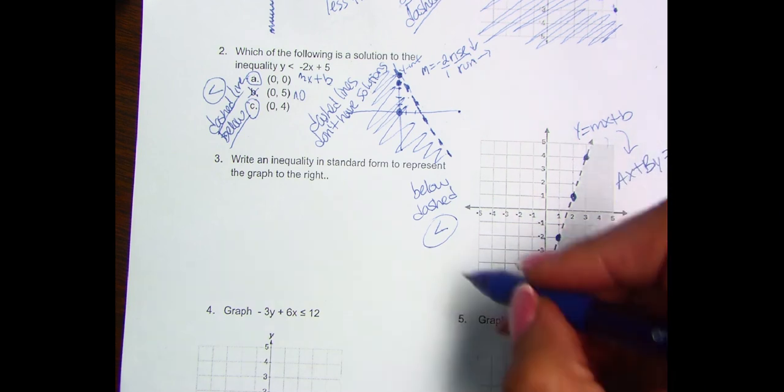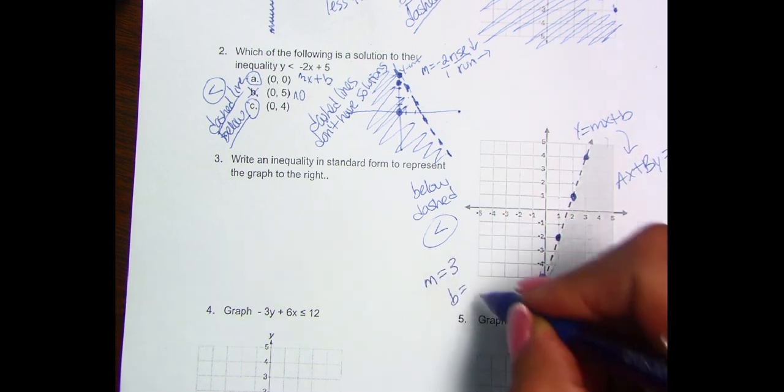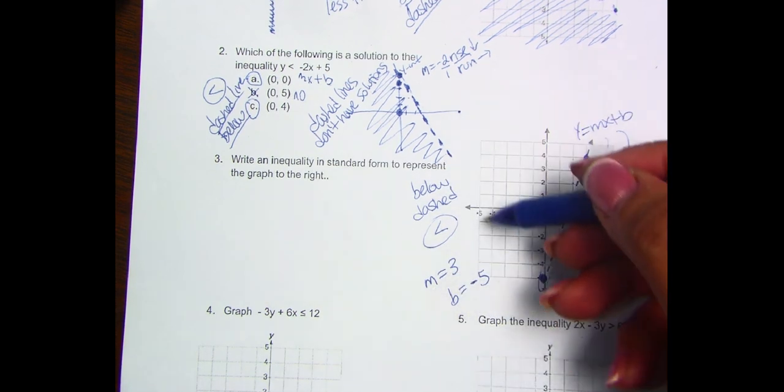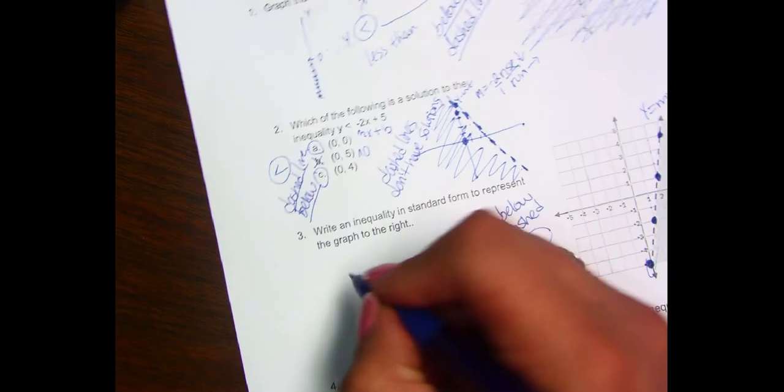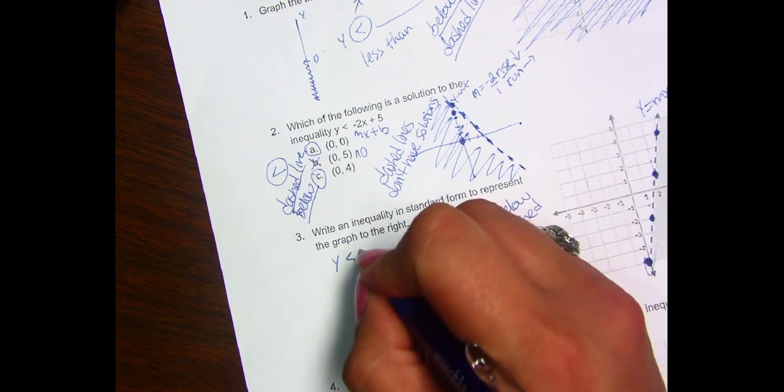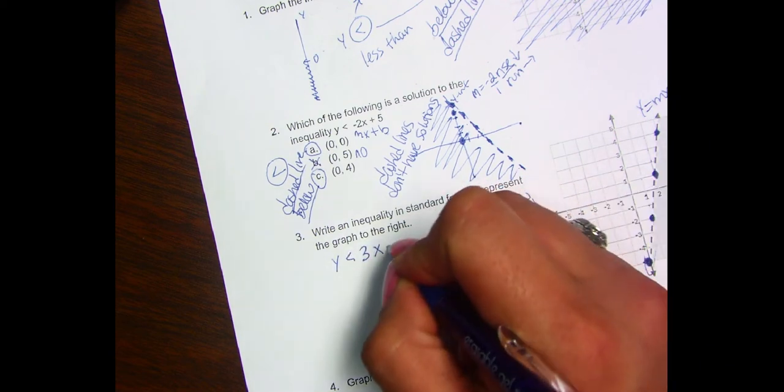Up 3, run 1. So that means our slope is 3. Our b-value is -5. So with this information right here, we can write our inequality. y is less than 3x minus 5.